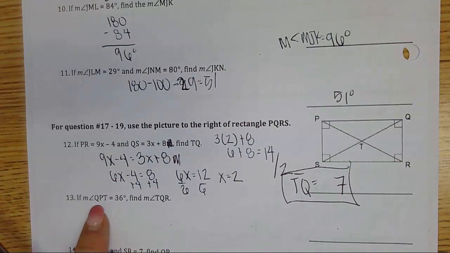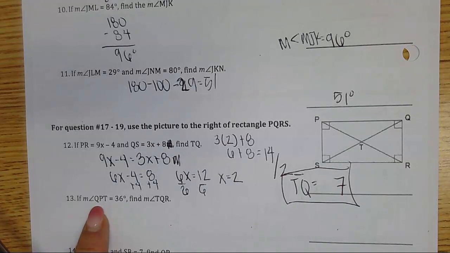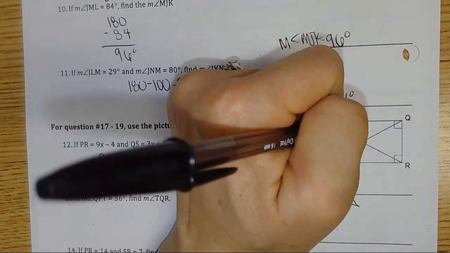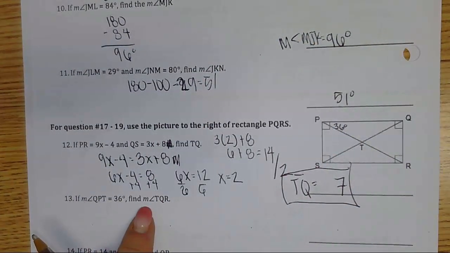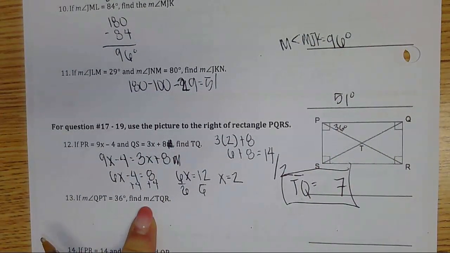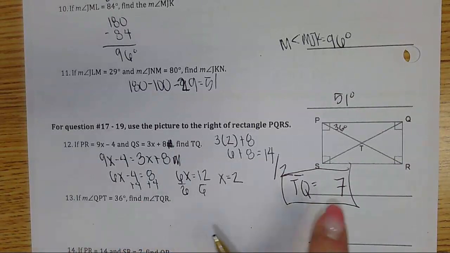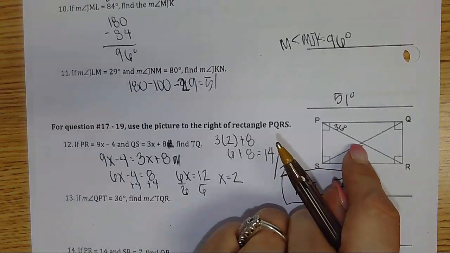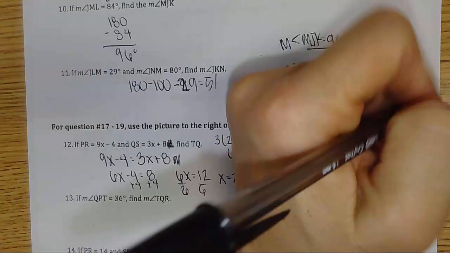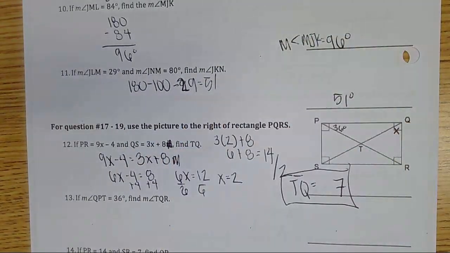All right, next up is the measure of QPT. So QPT, that angle is 36 degrees. It says find the measure of TQR. This is the angle measure we want to find.